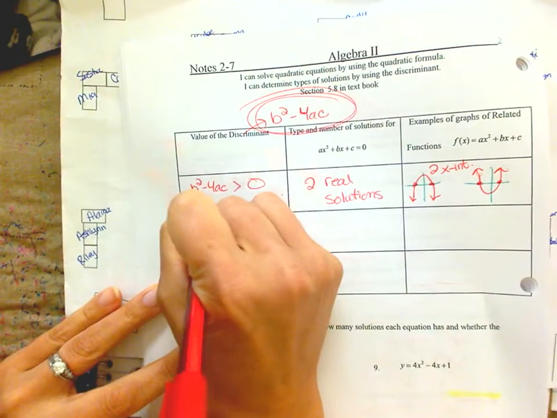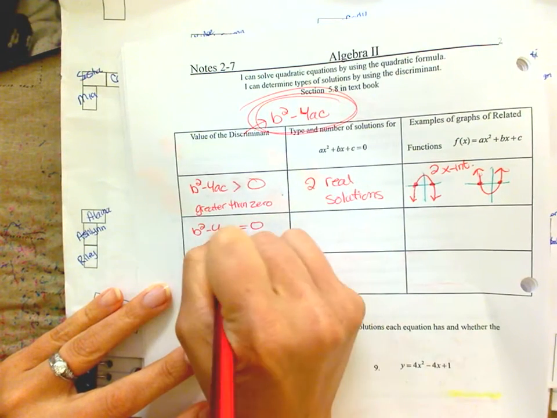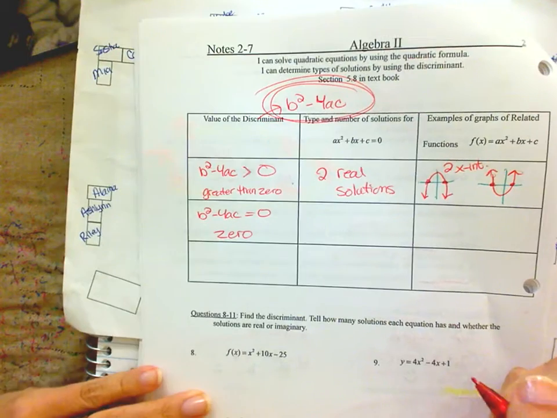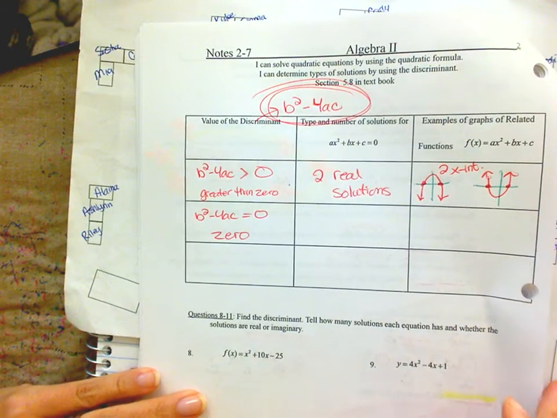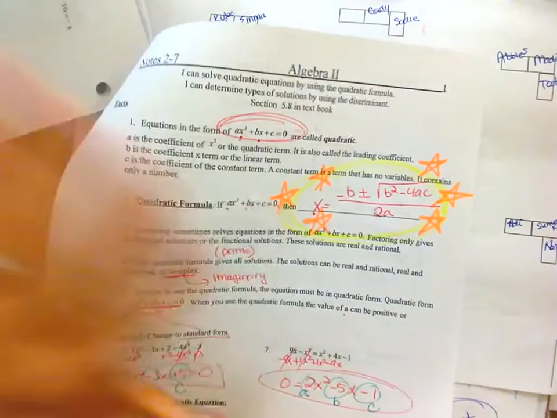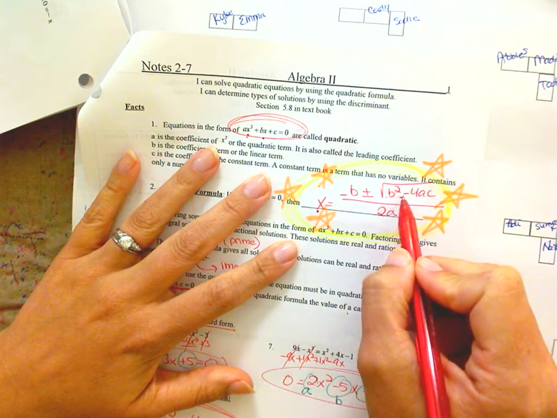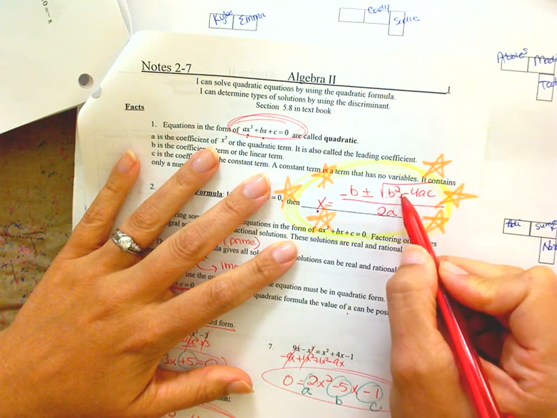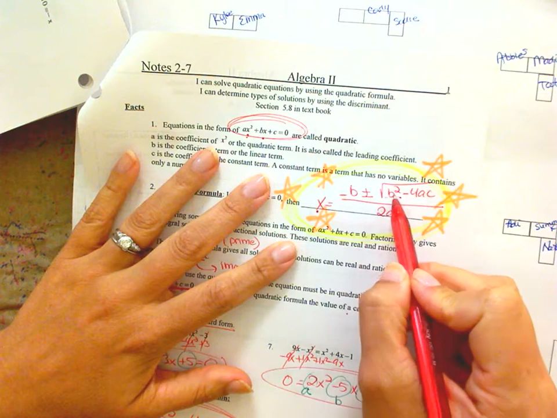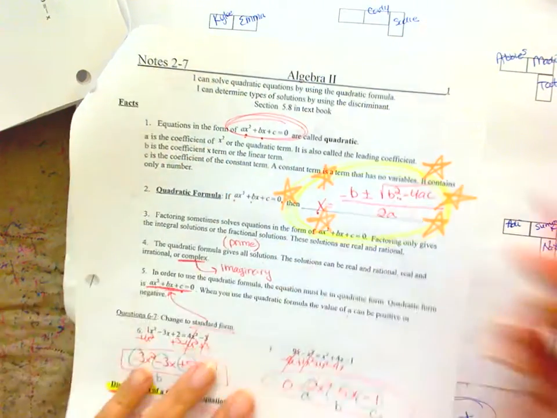If your discriminant is 0, if you remember, the discriminant is part of the quadratic formula. If you come out with 0 in the square root, the square root of 0 is 0. So it doesn't matter whether you add or subtract 0, you're still just left with this one number. Therefore, you're only going to have one real solution.